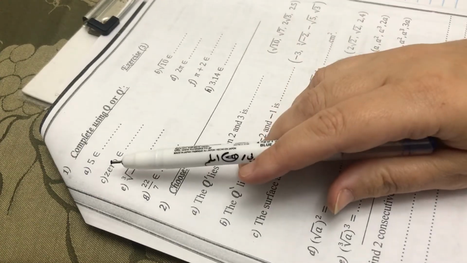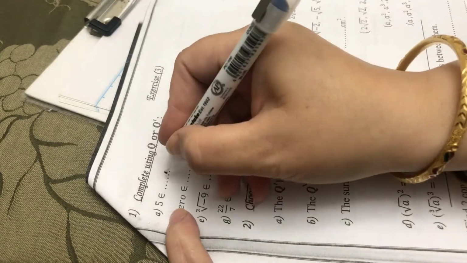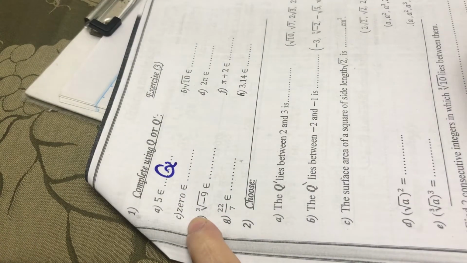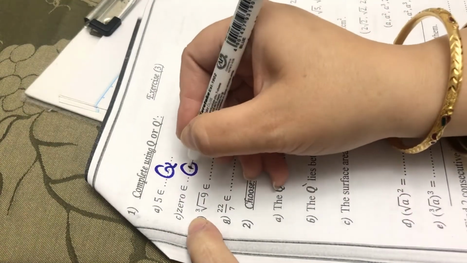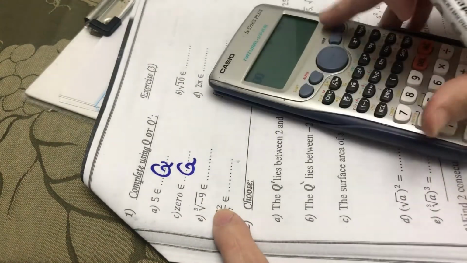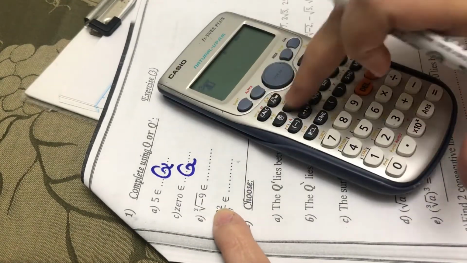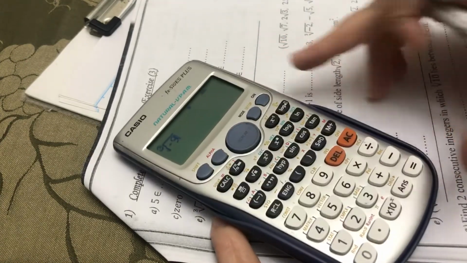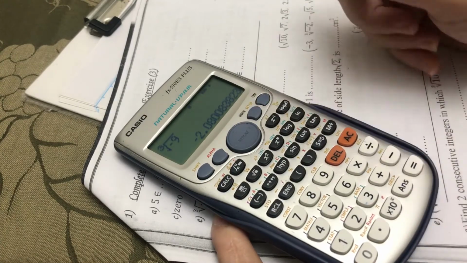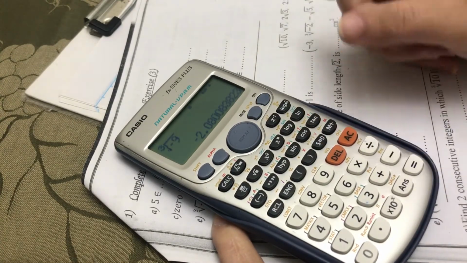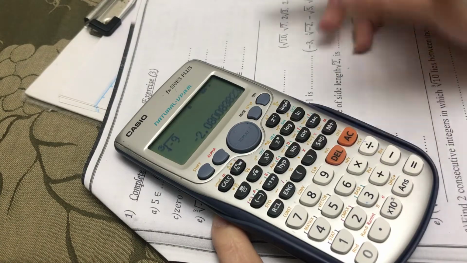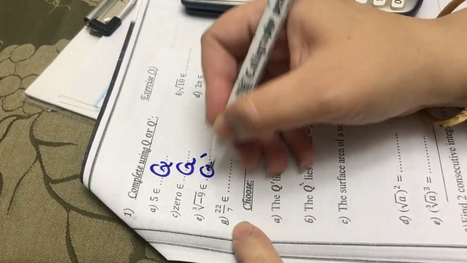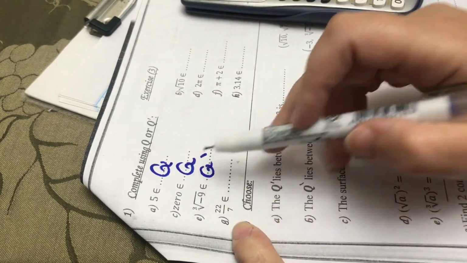Okay. 5. It's a whole number. It belongs to Q. Okay. 0. It's a whole number also, so Q. Cubic root of negative 9. Let's try. Shift, square root, and negative 9 equals an infinite decimal. Can I change it to a fraction? I can't. So it belongs to Q dash. It's an irrational number, because it can't be written as a fraction.